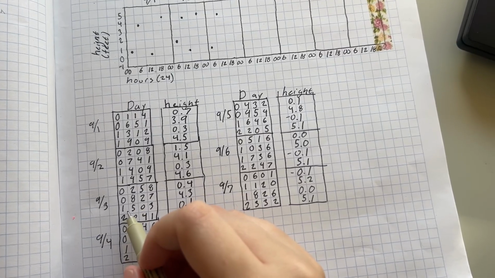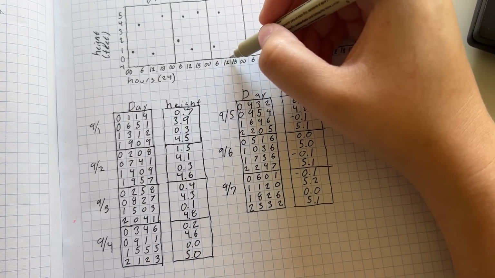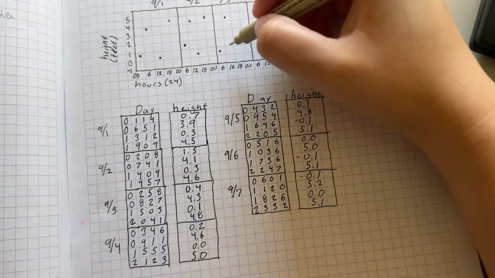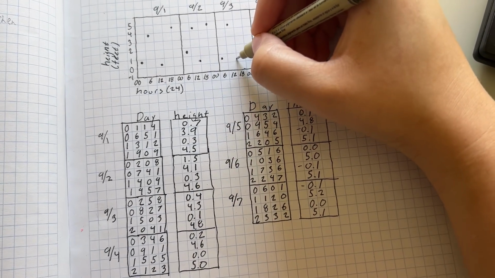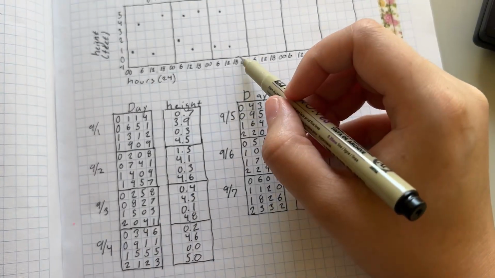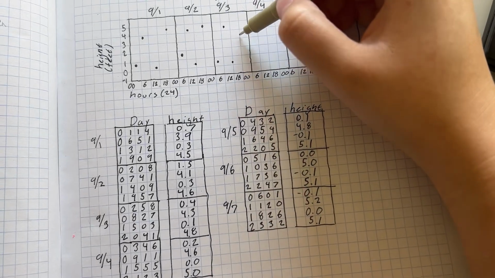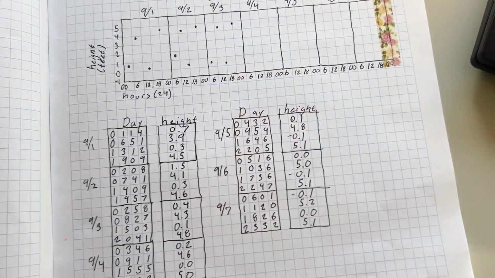And then we have 15:03, which is going to be kind of here. And we're going to 0.1. 15:03, and it's just barely above 0. 20:41 here. 4.8, almost at 5. All the way up to almost 5.